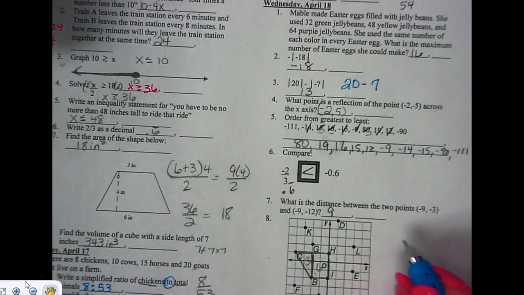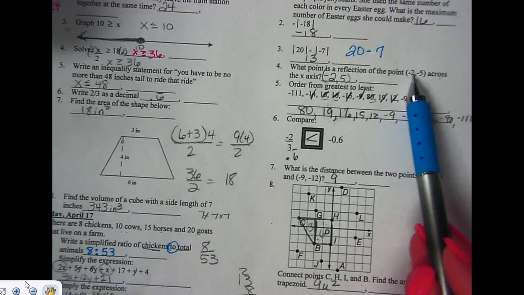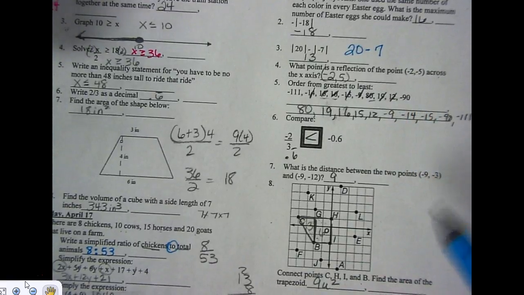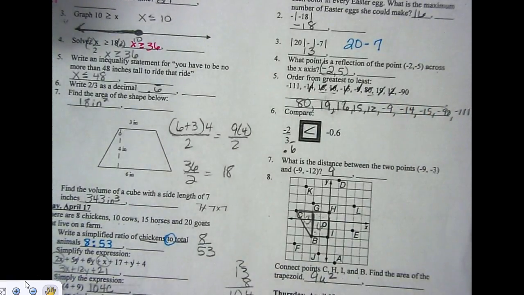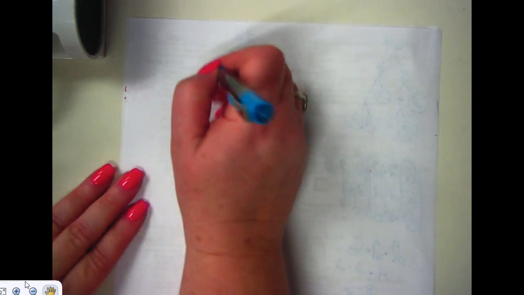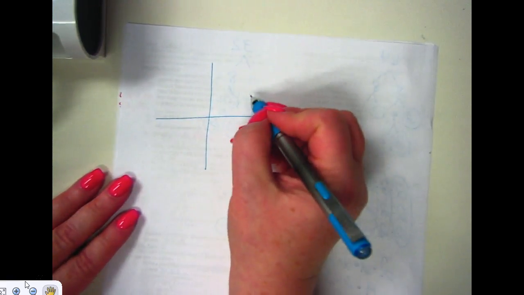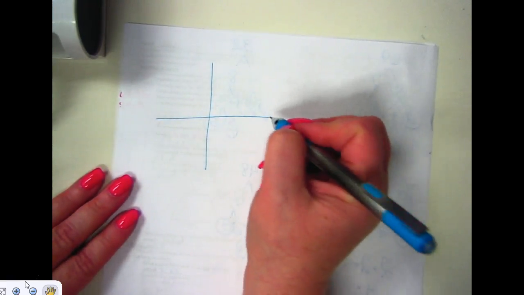What point is a reflection of the point negative 2, negative 5 across the x-axis? Let's think about what we know about the coordinate plane. You should be able to do this on your notes page when you take Georgia Milestones.